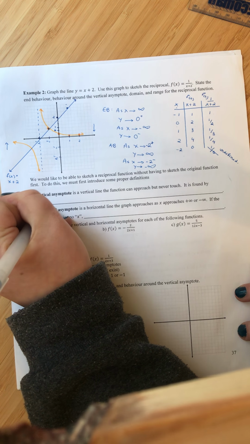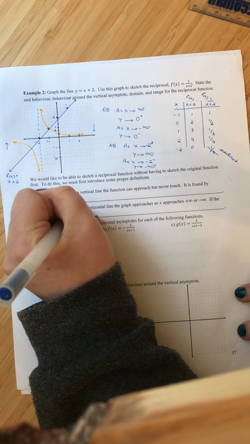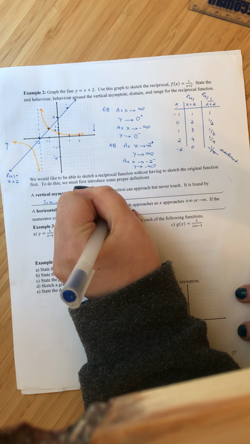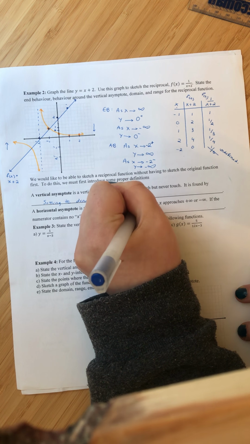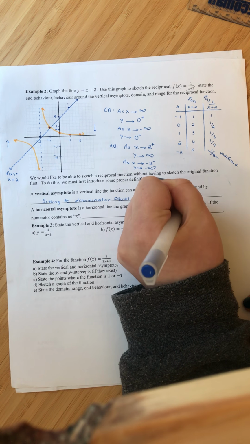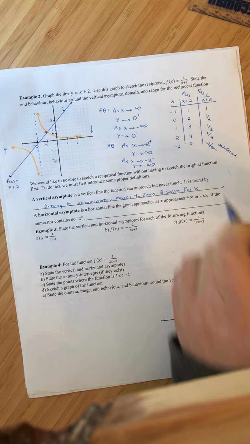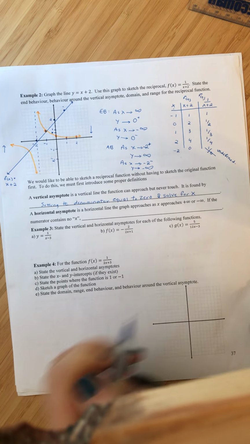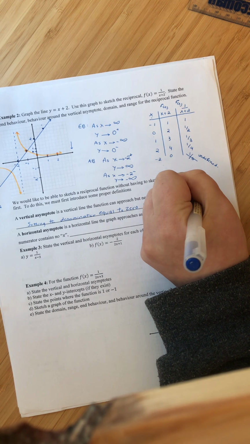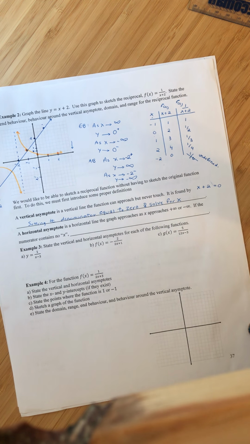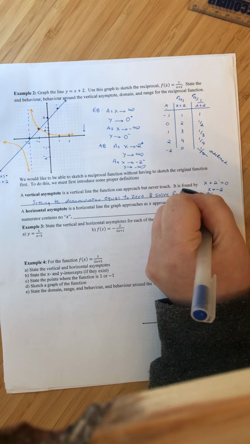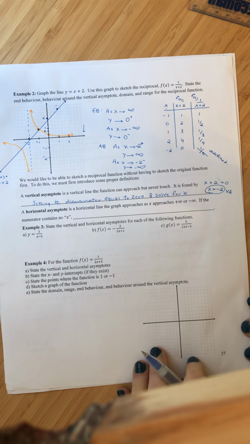So a vertical asymptote is a vertical line the function can approach but never touch. It's found by setting the denominator equal to 0 and then solving for x. So in this case, we could have found the vertical asymptote: our denominator is x plus 2. So setting it equal to 0 is x plus 2 equals 0. And then we have to solve for x. So our x equals -2. And that's my vertical asymptote.